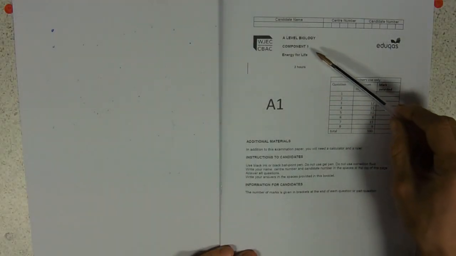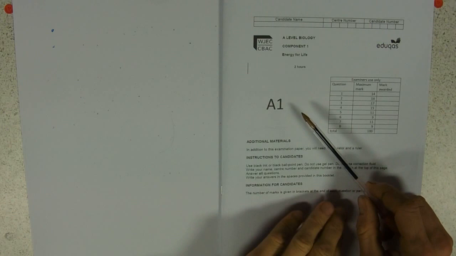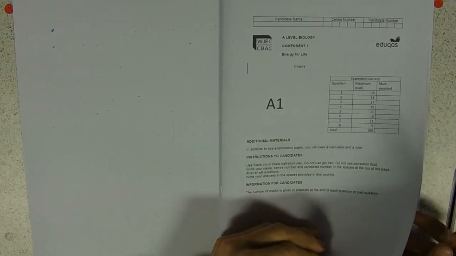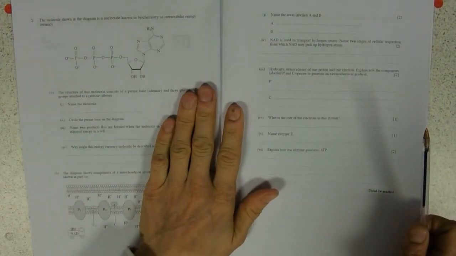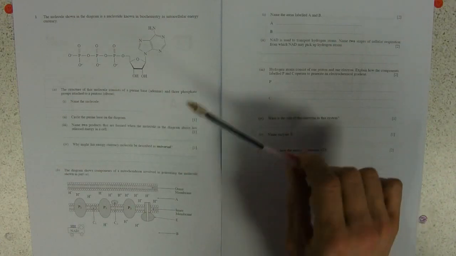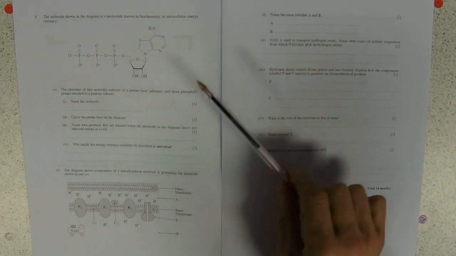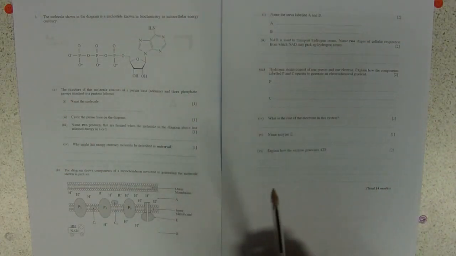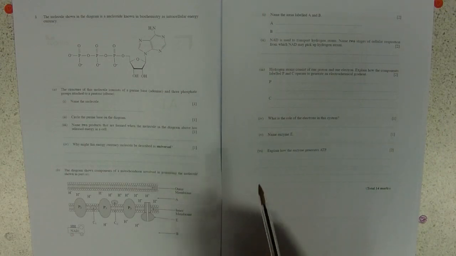This is Holy Cross Component 1 Mock, and this is Mock number 1. First question. All of this is not very applied at all, and it's just straight biological knowledge, so this should be pretty straightforward on respiration.